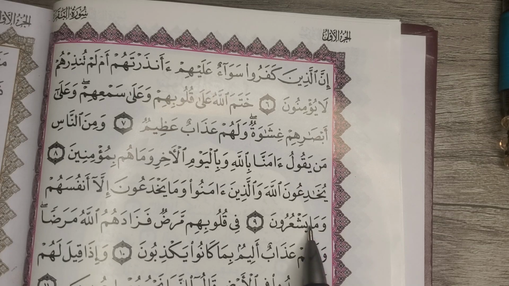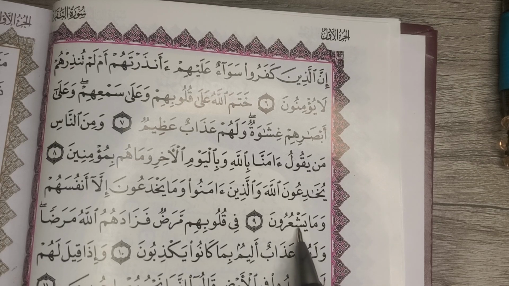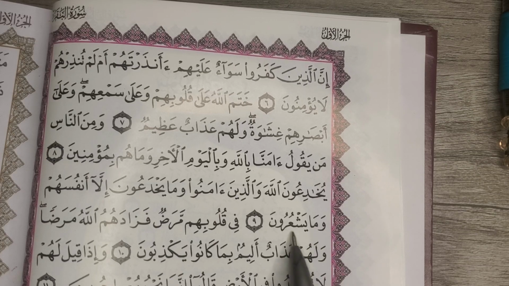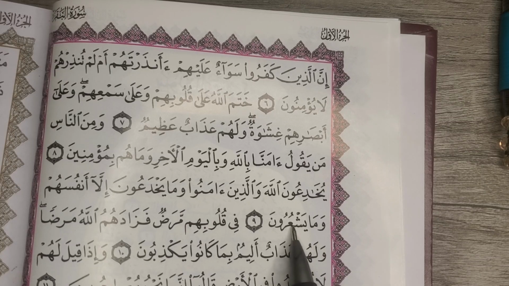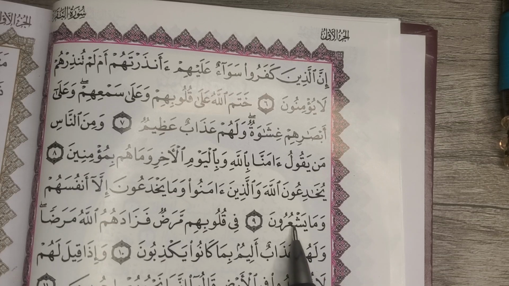So the middle part of the tongue is touching the middle, mostly the sides of the middle. So not the tip of your tongue touching the teeth. That's for sin. But shin, yash. So the tip of your tongue is suspended. Wama yash'urun.